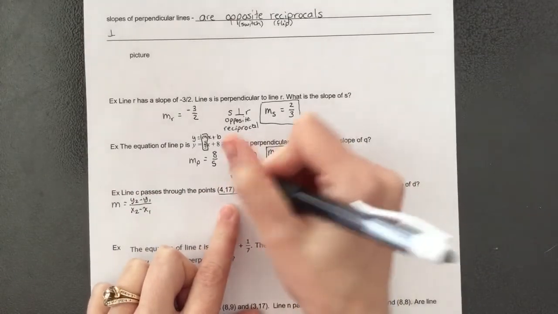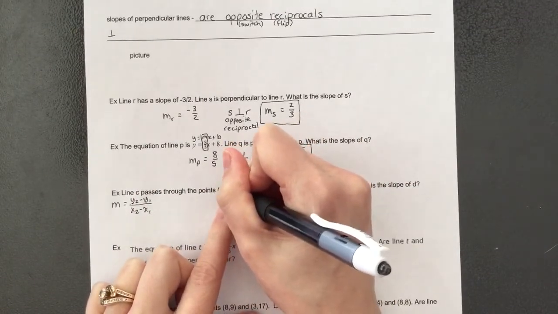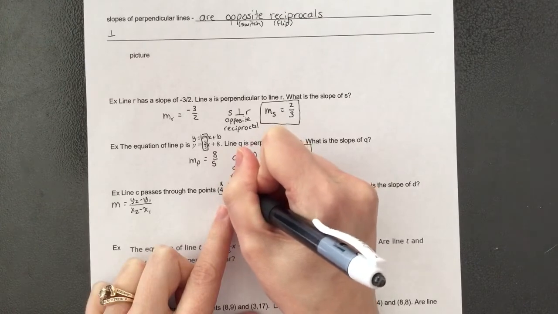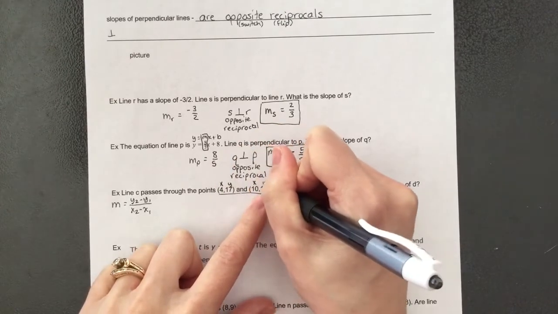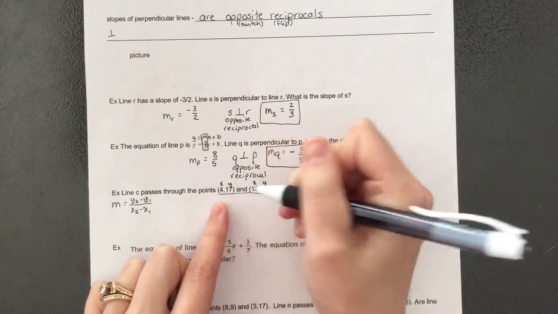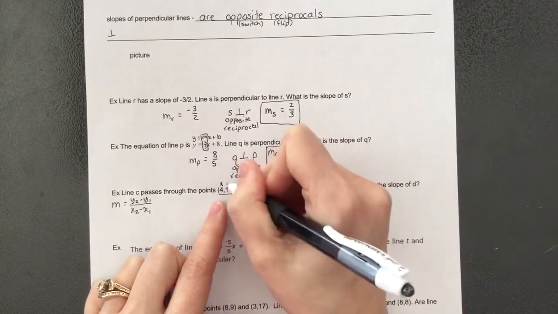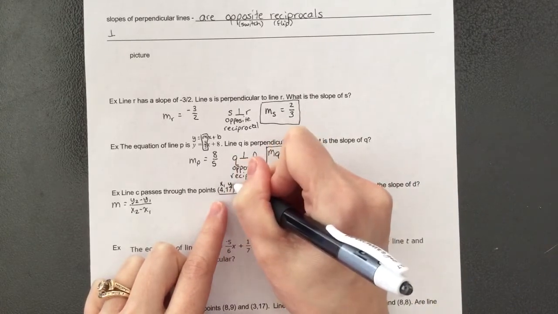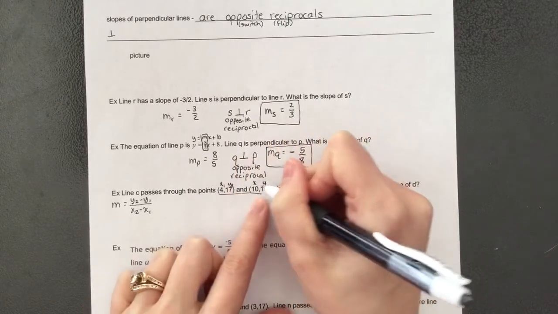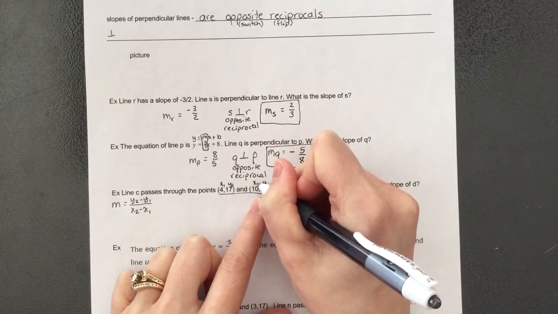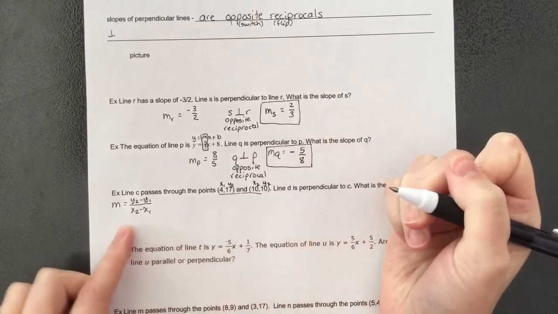Well, I've got a whole bunch of stuff to keep track of, so let's label it. Well, this is an x-coordinate, that's a y-coordinate. This is an x-coordinate, that's a y-coordinate. Well, how do we tell which x is which? I'll say this is my number 1 point, so that will be my x1, y1, and this will be my number 2 point, and that will be my x2, y2.